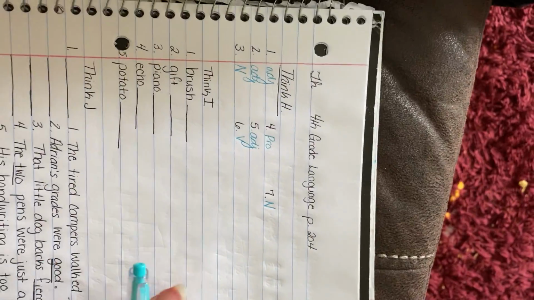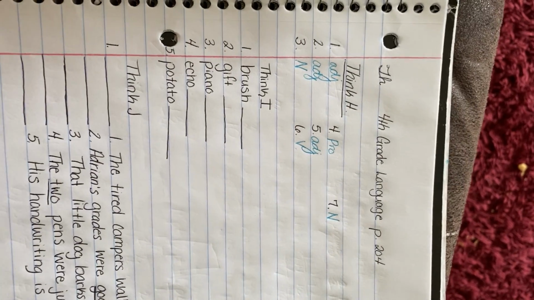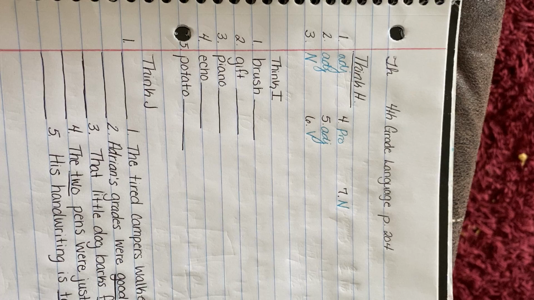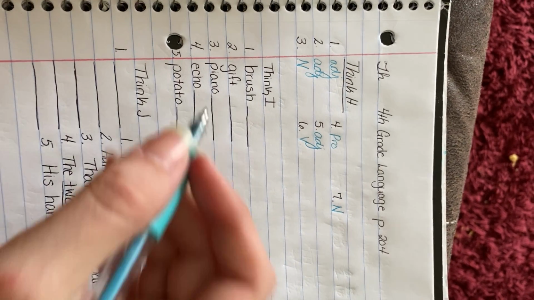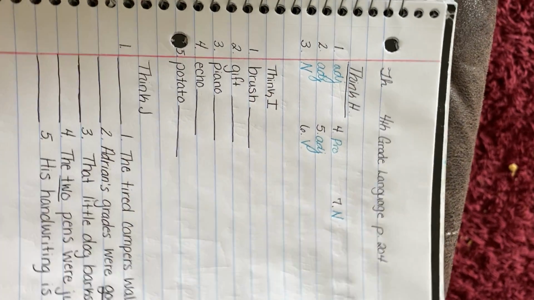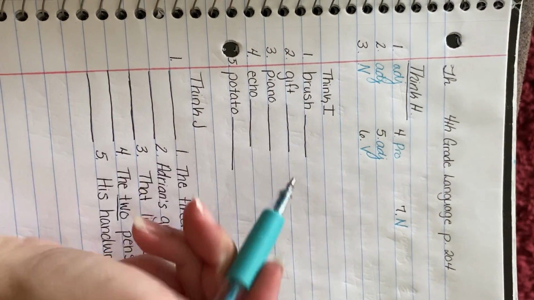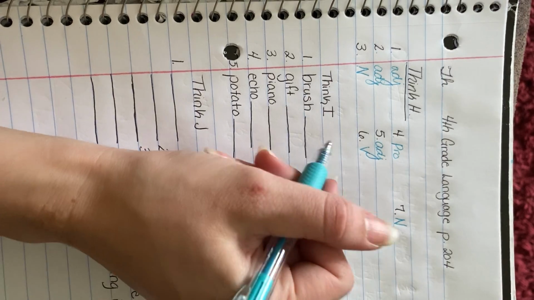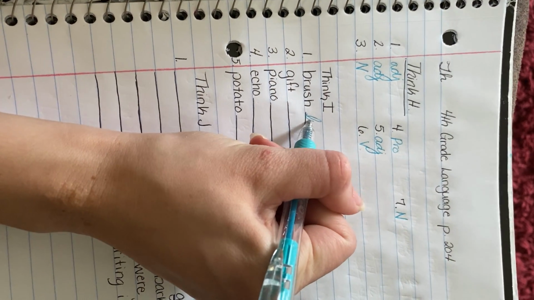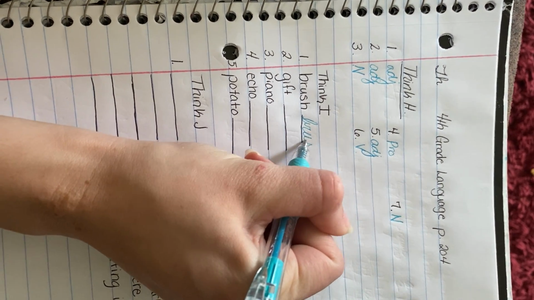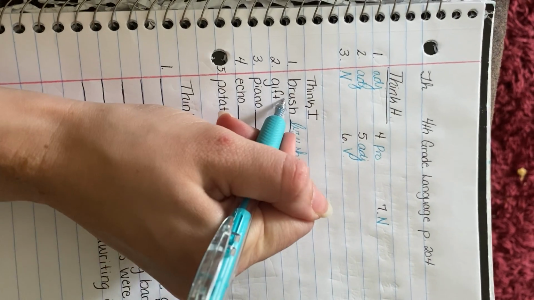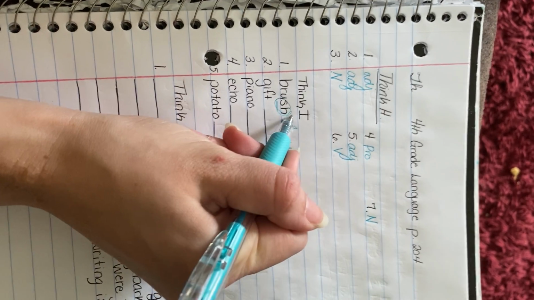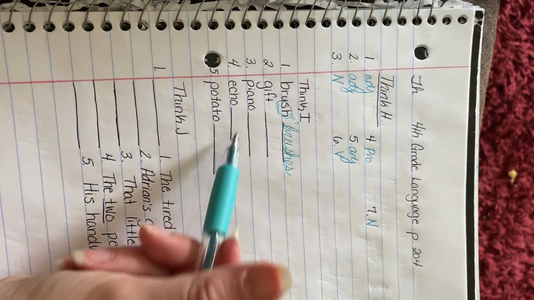Okay, so now let's look at Think I together. So what are we doing on Think I? We write the plural of the following singular words. So we're making these words more than one. What would you change bush to? Or brush to? Brushes. How would you spell that? B-R-U-S-H what? E-S. Remember, whenever it has the shush sound, you put an E-S at the end.